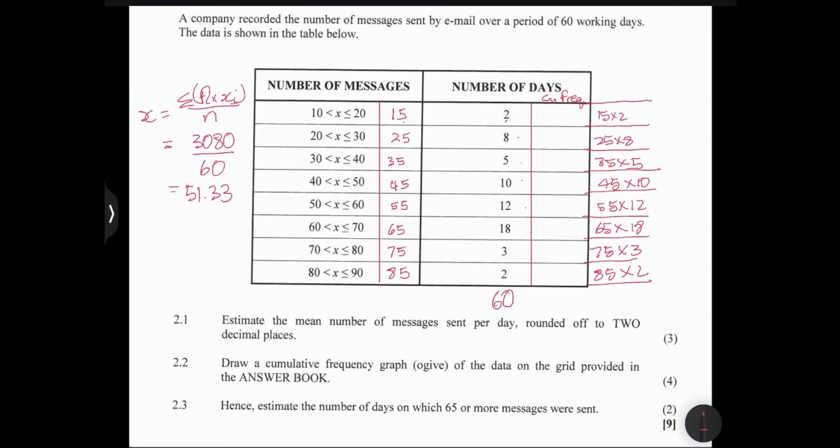The first number is 2, and then 2 plus 8 gives us 10, plus 5 gives us 15, 15 plus 10 gives us 25, 25 plus 12 gives us 37, plus 18 gives us 55, plus 3 gives us 58, plus 2 gives us 60. And please remember that the cumulative frequency value at the end should be the same as that sum there.